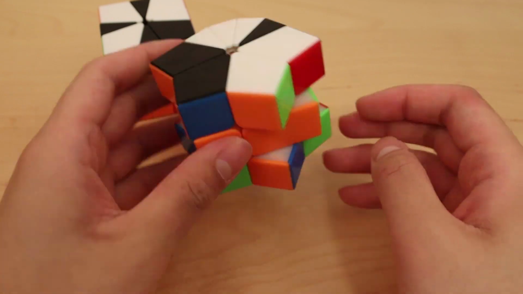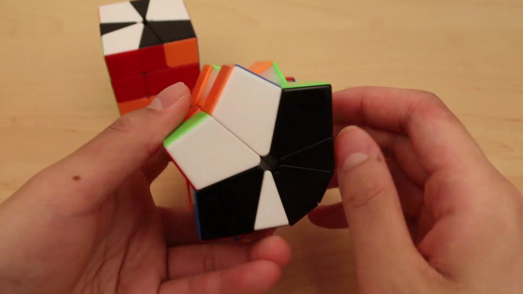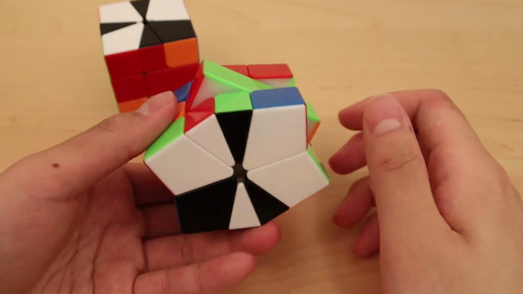Again, it's quite important to know cases from different angles. So if it's in the back, same thing, slice, and then do barrel barrel.